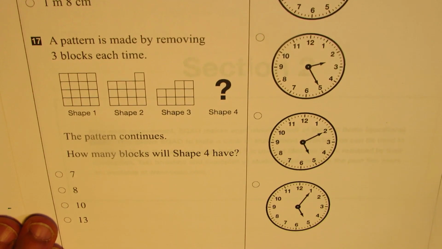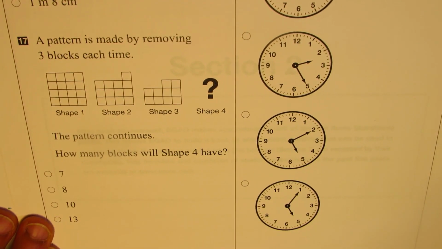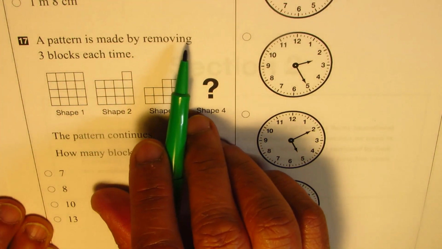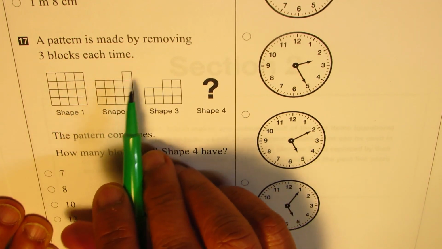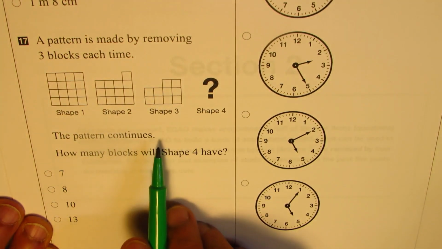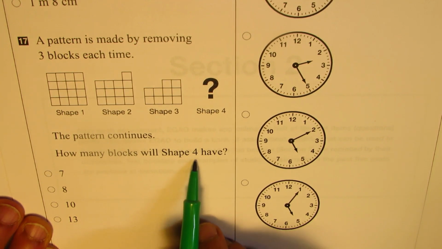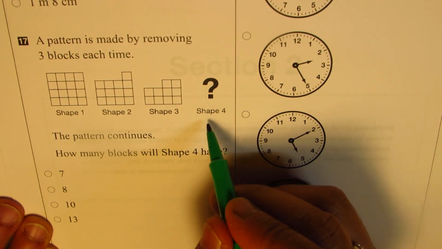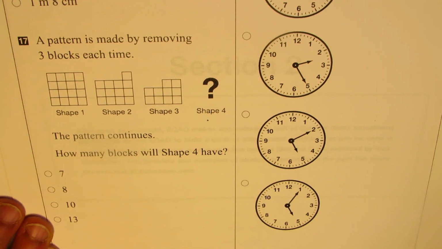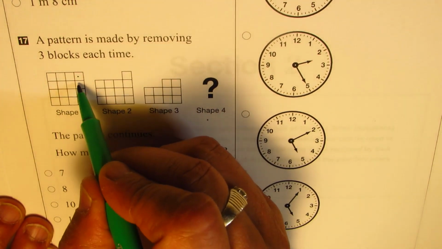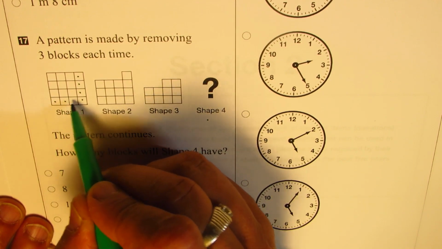Question number 17 is, the pattern is made by removing 3 blocks each time. The pattern continues. How many blocks will shape 4 have? So we have to find the number of blocks in the 4th shape. Let's figure this out. 1, 2, 3, 4. 1, 2, 3, 4.